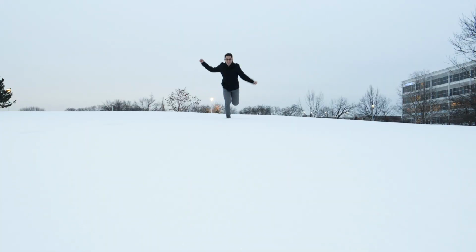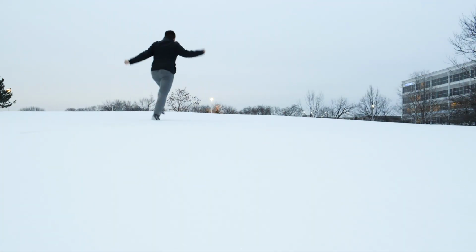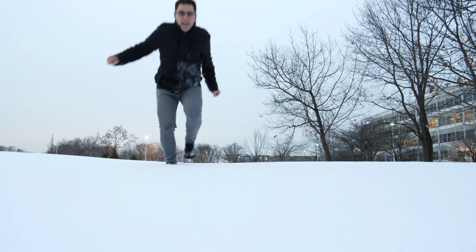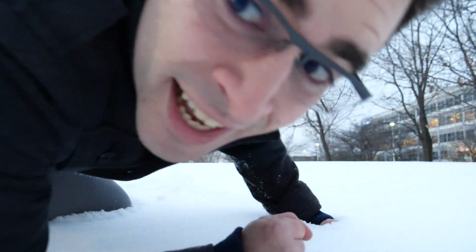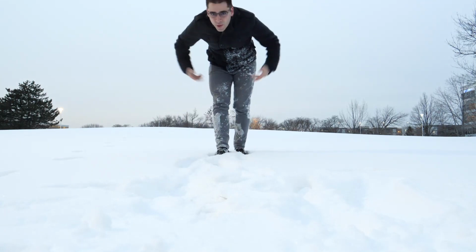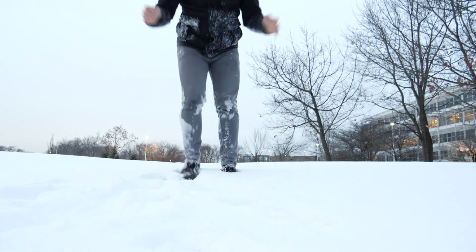Look at this perfectly white snow. Perfectly white. Nobody's touched it. You know what that means? That's cold. Very cold. Very cold. See those? Those are my footsteps. I made those. All right, what am I doing out here in the snow?